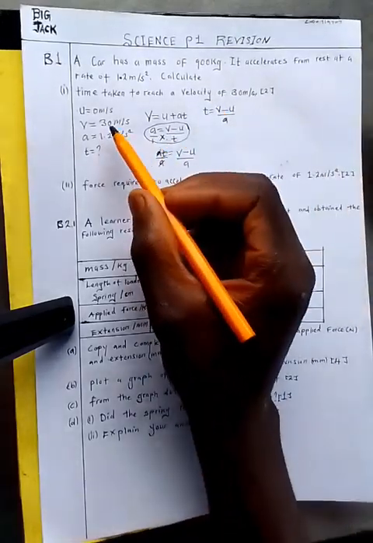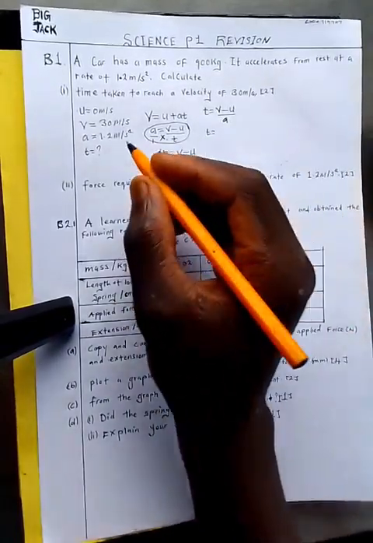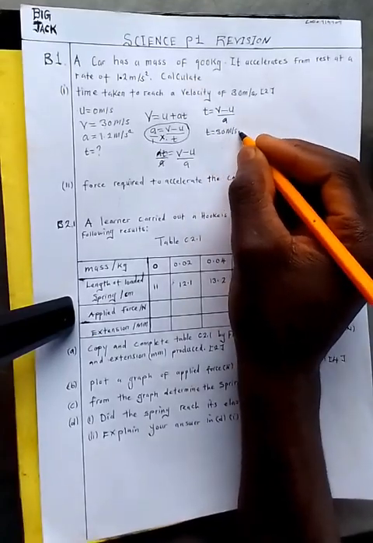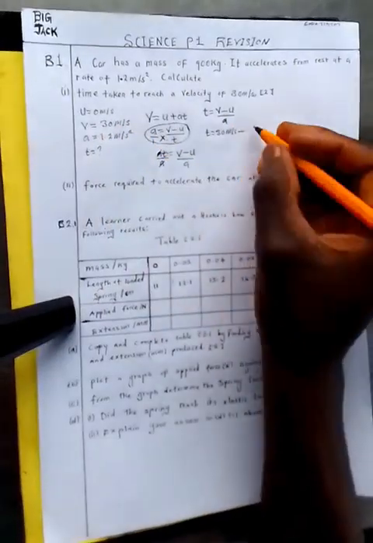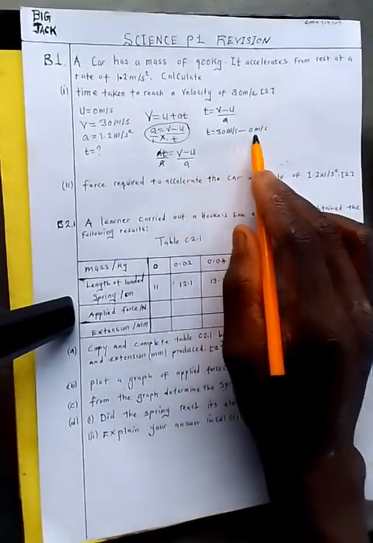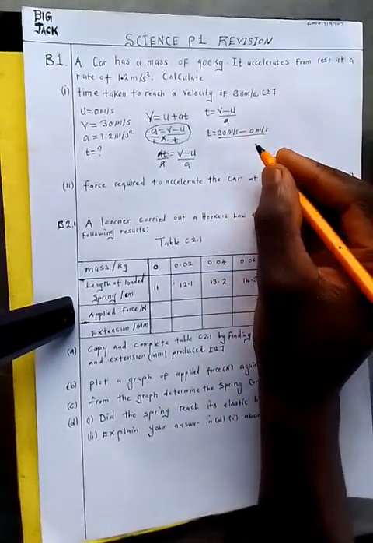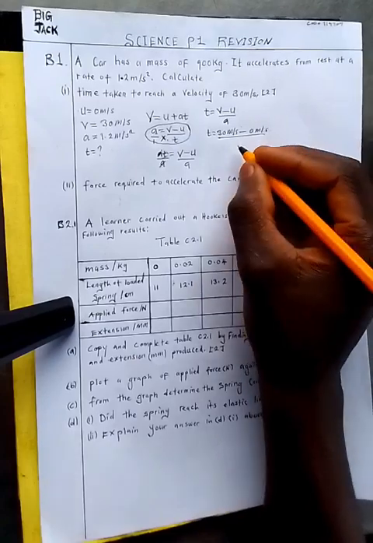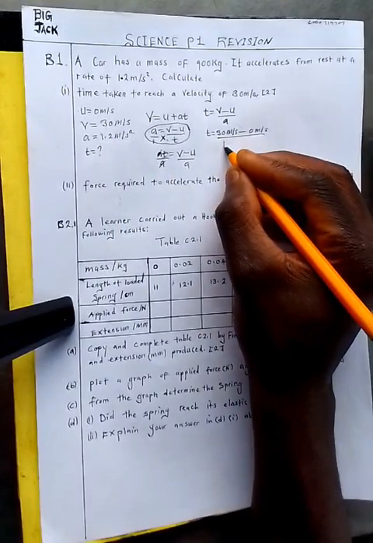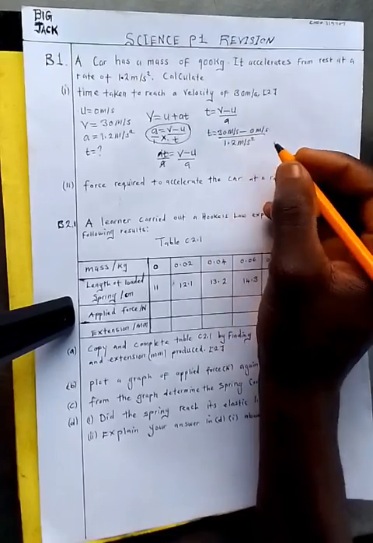So let's just take the values that we have here. Time is going to be equal to the final velocity, 30 meters per second, minus the initial velocity, 0 meters per second. It is very, very important when you're doing the computation that you also include the units. Then divided by the acceleration, a, which is 1.2 meters per second squared.